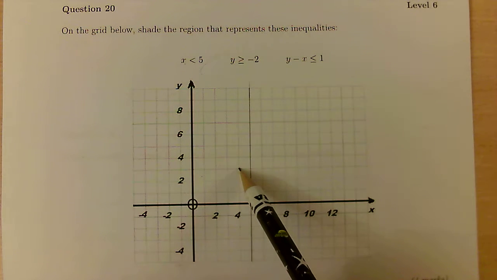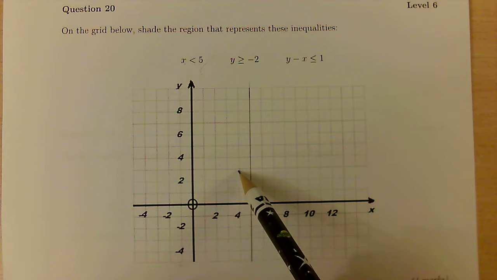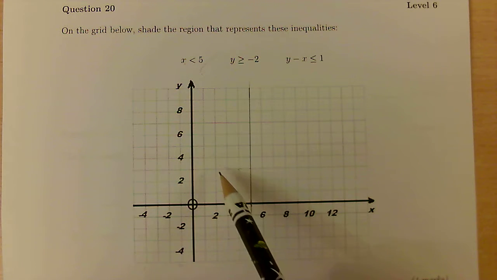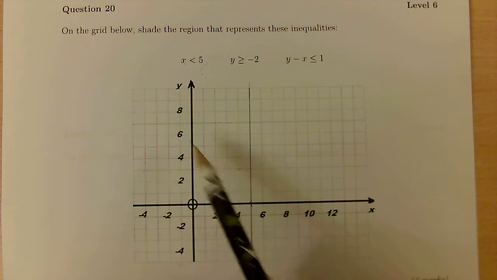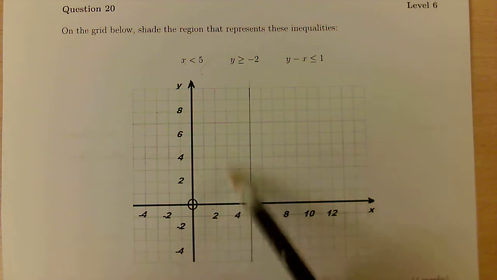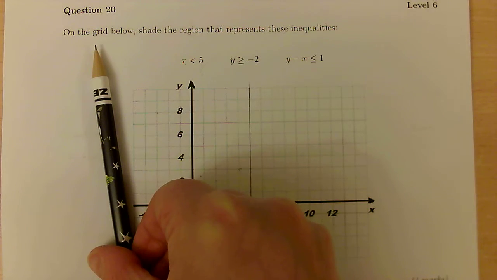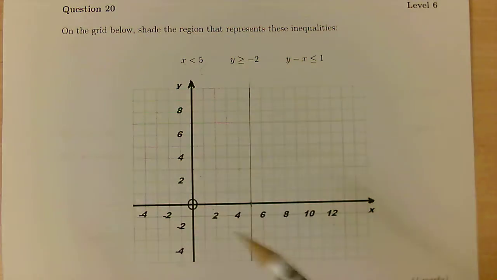For example, this point has x coordinate 4, which is less than 5 because it is on the left from the line x equals 5. This point has x equals 2, which is also less than 5. This point has x minus 3, which is less than 5. So all these points on the left will be what we're interested in.